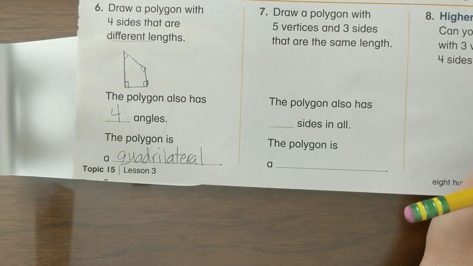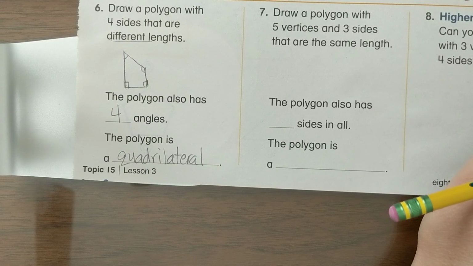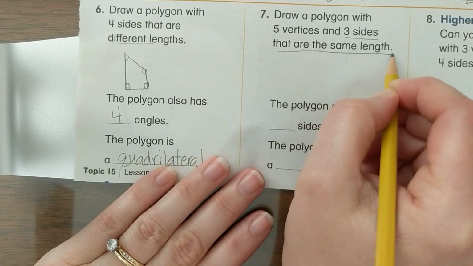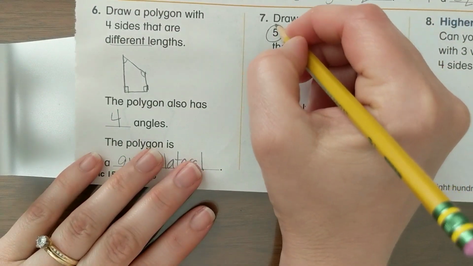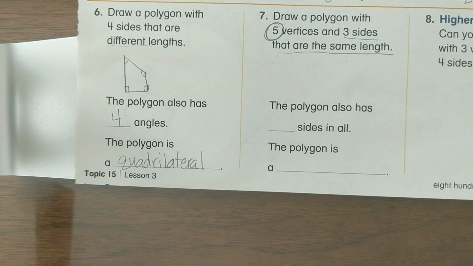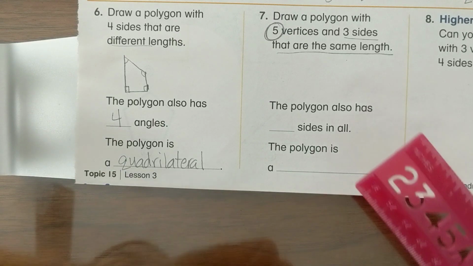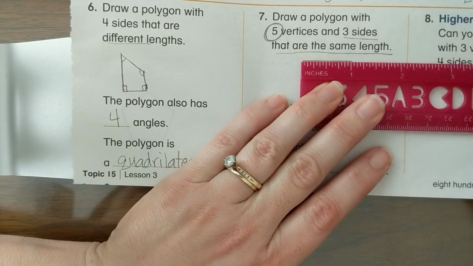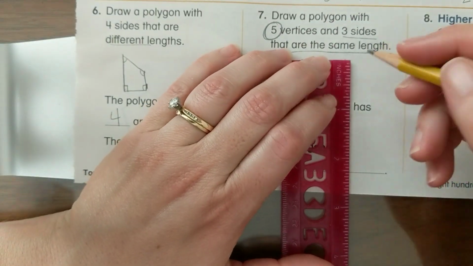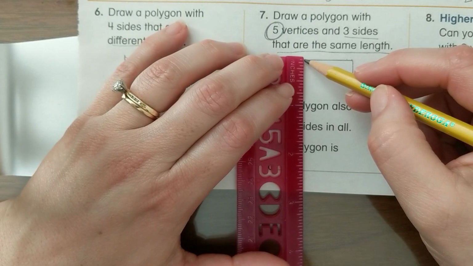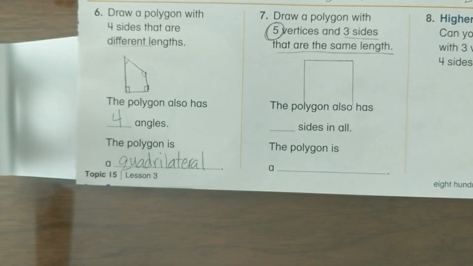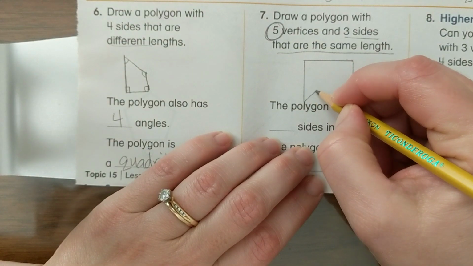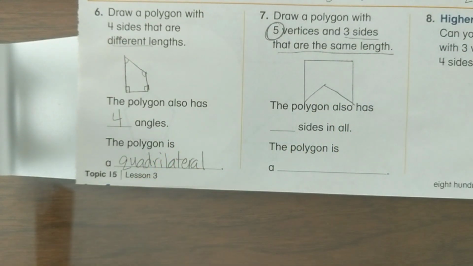Okay, number 7. Draw a polygon with 5 vertices and 3 sides that are the same length. Ooh, if it has 5 vertices, how many sides do I need to have? Right, I need to draw 5 sides, and 3 of them are going to be the same length. So I'll use my ruler on this one. Let's do 1 inch, 1 inch, and 1 inch. So these are all 3 the same. I need 2 more sides that are not going to be 1 inch. So what if we just go like this? And I think that works.